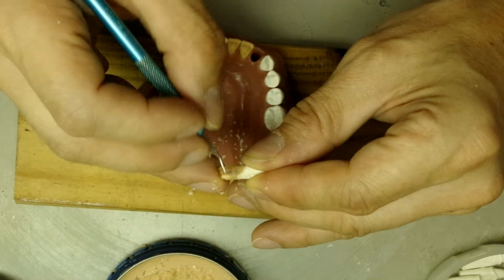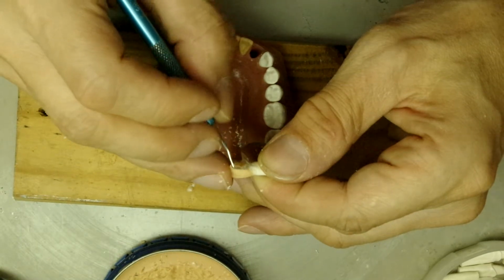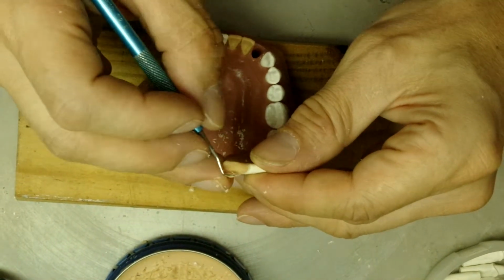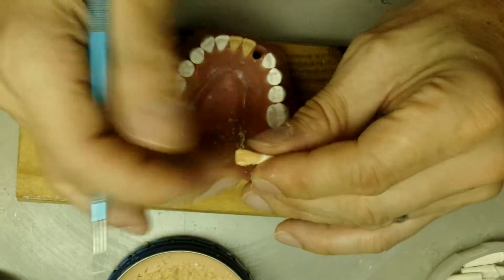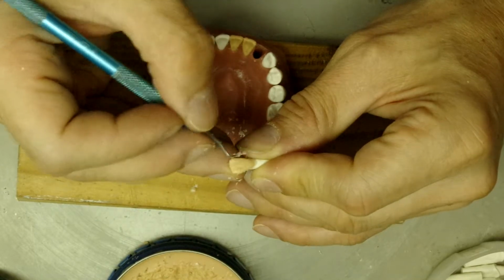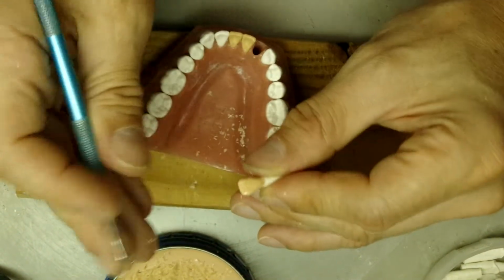Remember, once you take down the margins, you're going to have that skinny area of the tooth right by the root, and then you just have to make sure you preserve the curvature of this lateral on the distal portion.